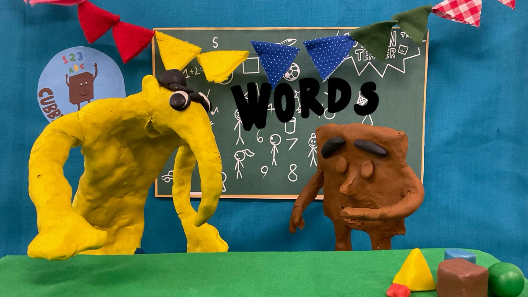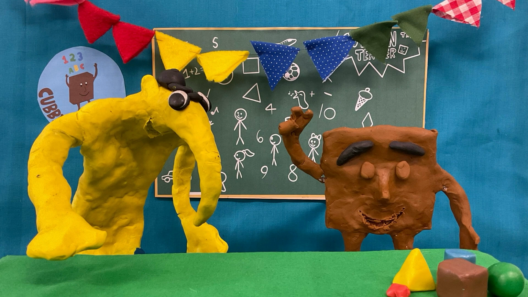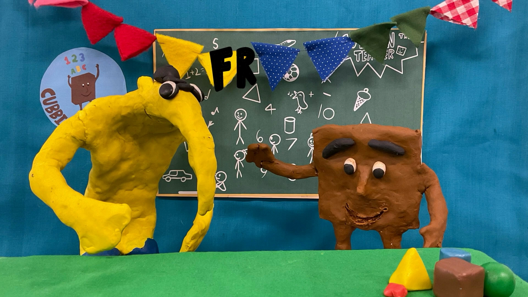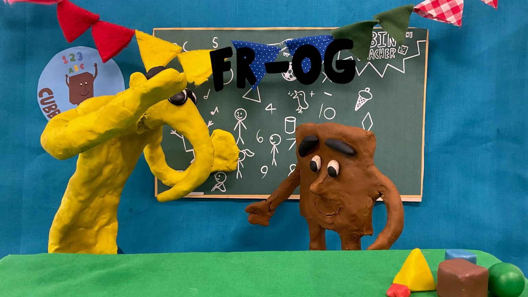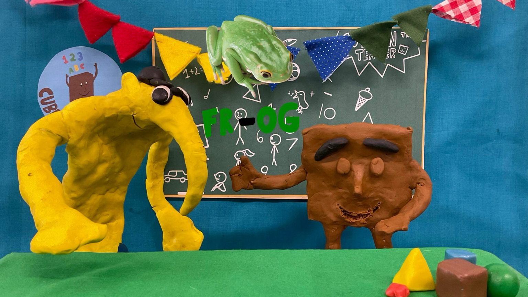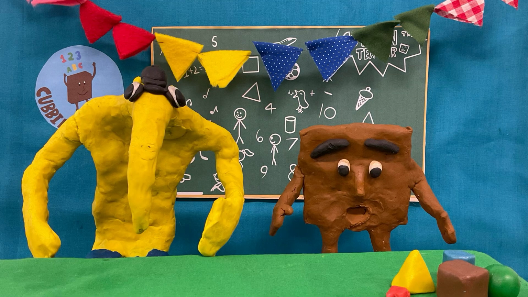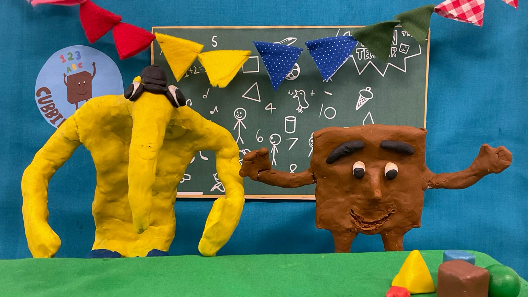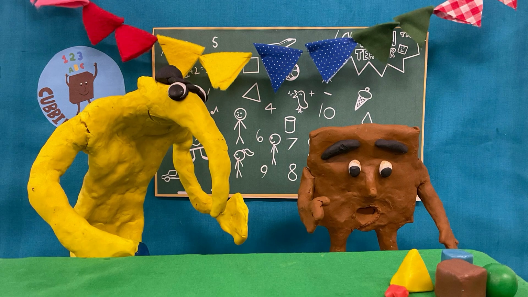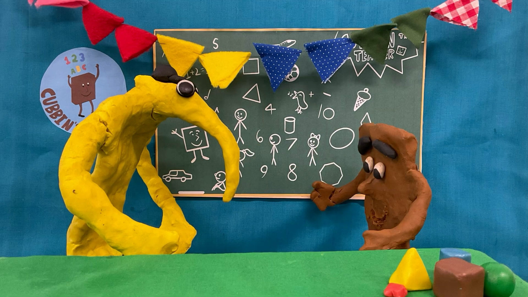Phonics help us build words. For example, I'm going to say fur, while Zellirio will say og, and if you put both sounds together, you make the word frog. It's that simple. Now me and Zellirio are going to put more words together. We're also going to put on a beat so that the words we say sound easier to understand. Are you ready? Let's get started.